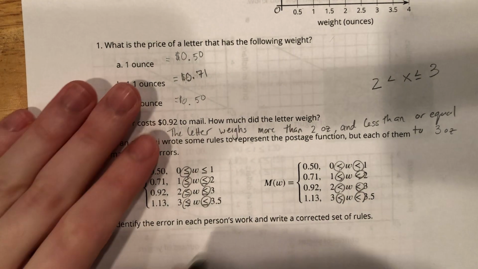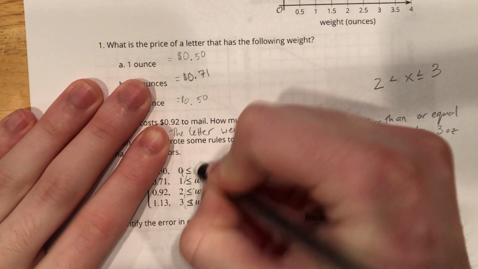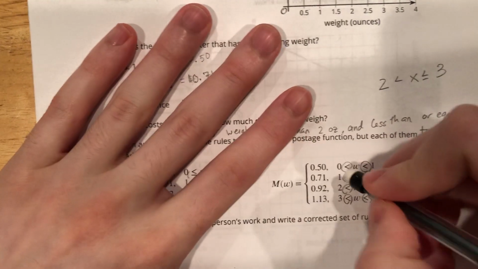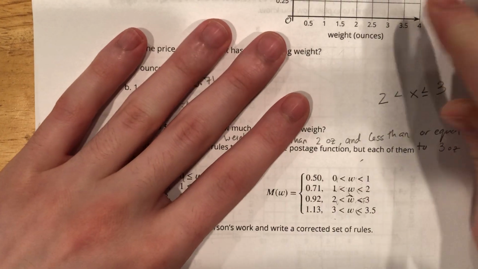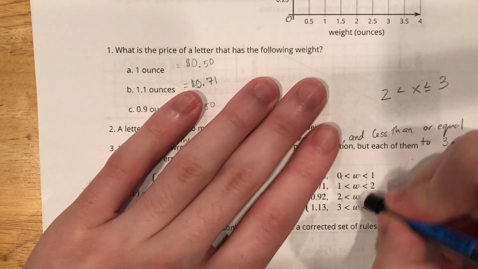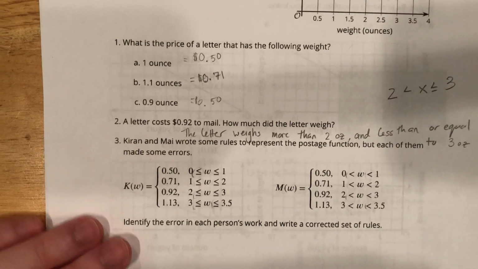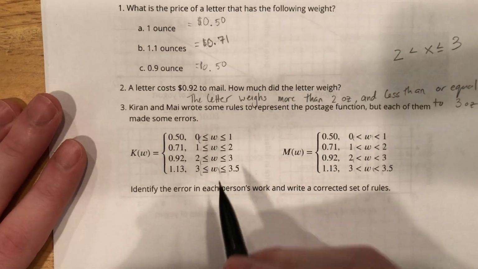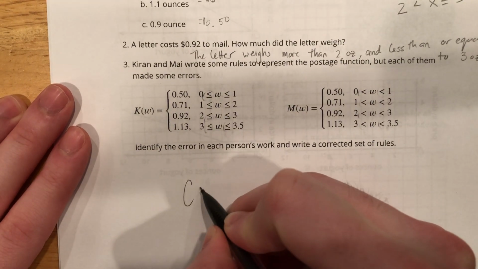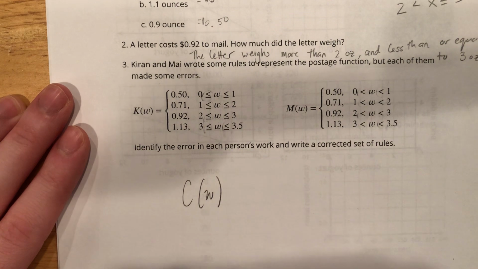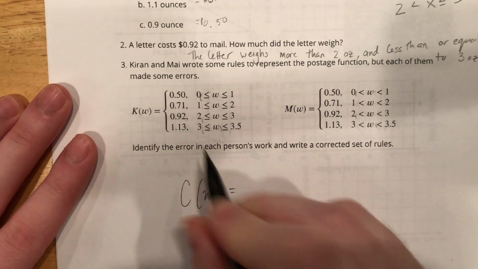Actually, I should probably erase that because one of them is right. So I should really be only identifying who's wrong. So the first thing I'm actually going to do is write the rules on my own, because I think that's easier than looking at these two knuckleheads because they're probably both wrong to some extent. So I'm going to make mine C of W for cost. All right. And then I'm going to make a very large bracket like they did.